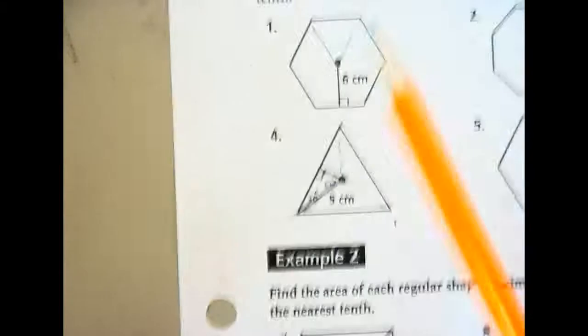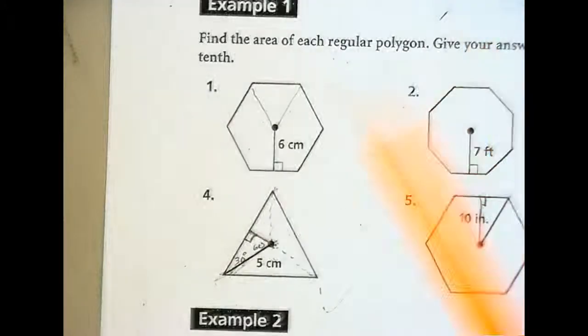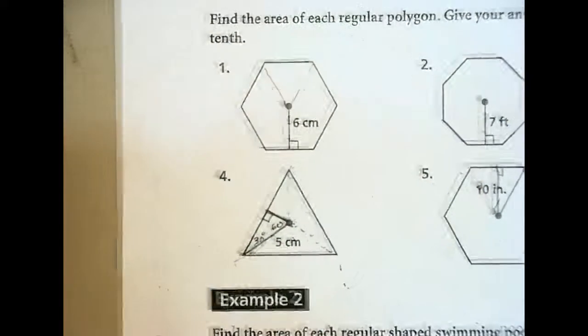So I didn't mean to say equilateral. If I said equilateral up here, that's not right. I think I did, so I could check the video replay. I think I will. 7.2. Okay. Hey, I do want to move on. I want you guys to move on down.